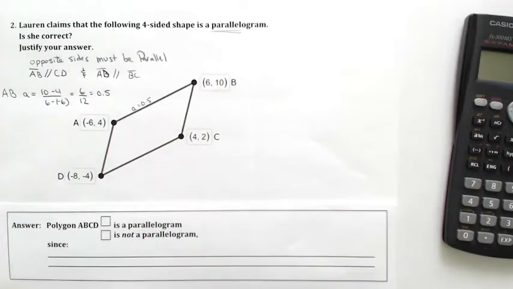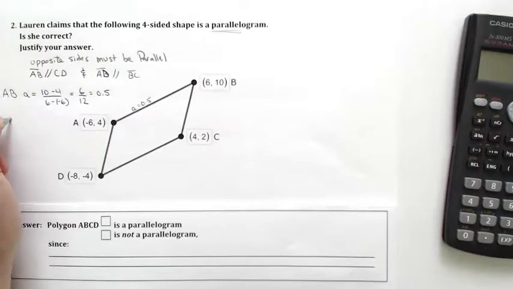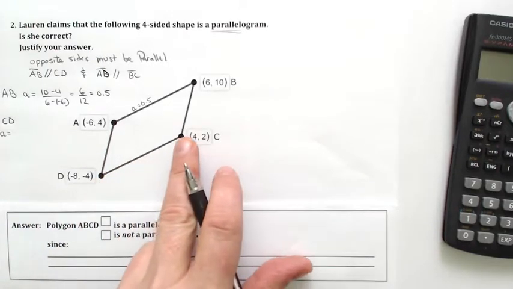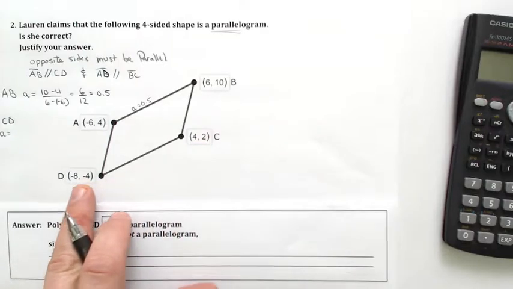It certainly looks like it is, but we can't trust the visual representation. So I'll work CD right now, and I'll say, hey, A is equal to. So for CD, I'll call this my P1 and I'll call this my P2.